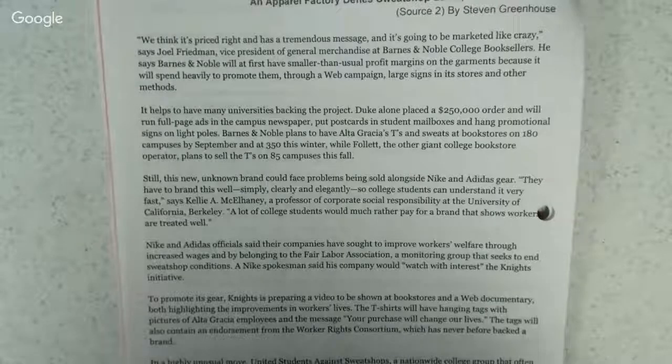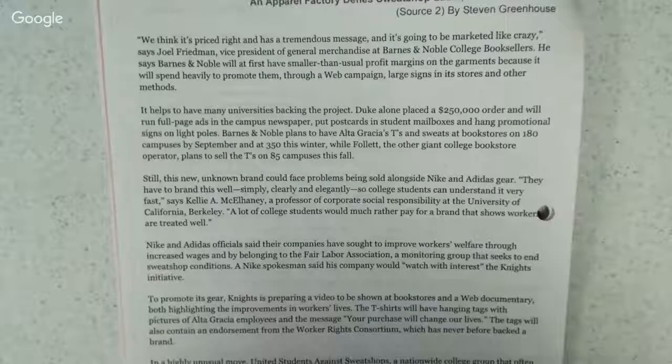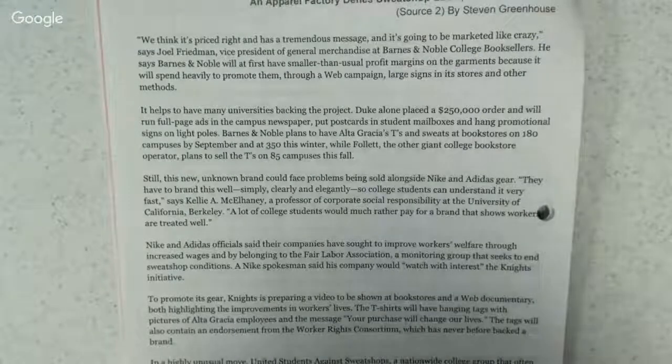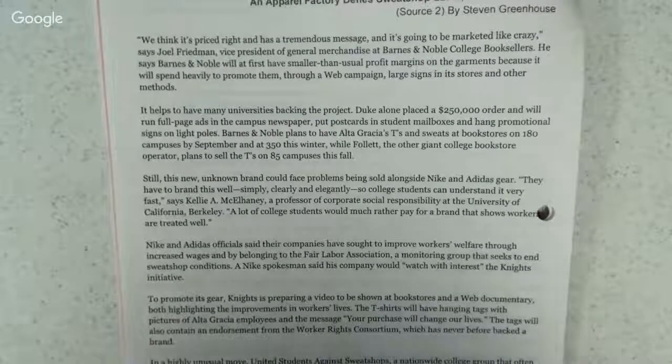Duke alone placed a $250,000 order and will run full-page ads in the campus newspaper, put postcards in the student mailboxes, and hang promotional signs on light poles. Barnes & Noble plans to have Alta Gracia's tees and sweats at bookstores on 180 campuses by September and at 350 this winter, while Follett, the other giant college bookstore operator, plans to sell the tees on 85 campuses this fall.